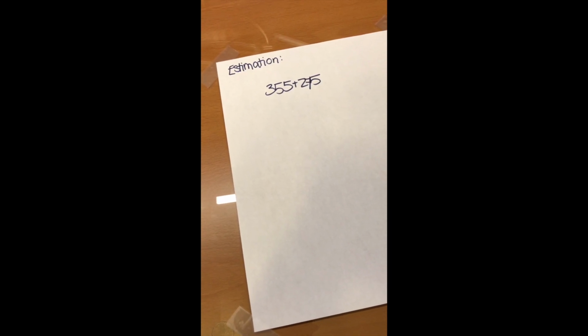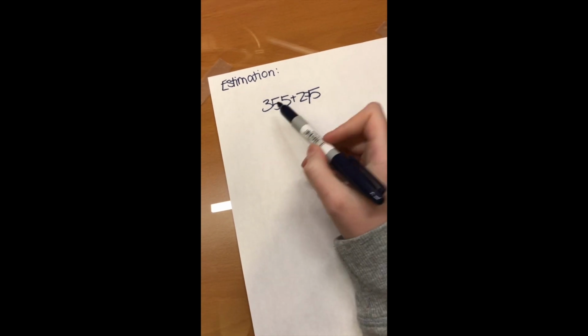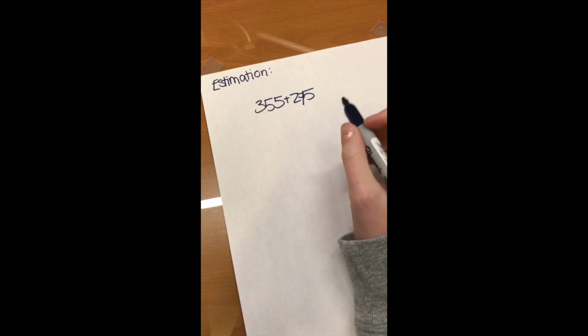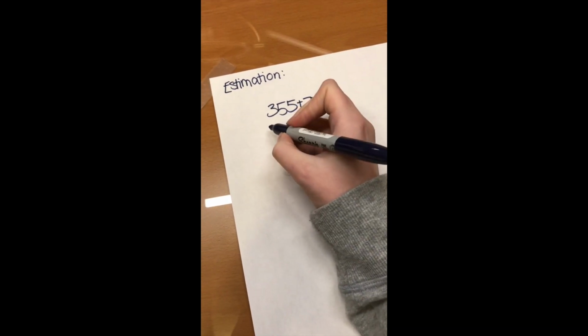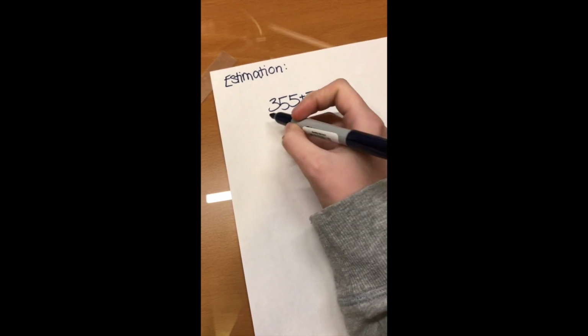Okay, so today we are going to learn non-traditional strategies to solve addition equations. So we have the equation 355 plus 275. We're going to start with estimation. We're going to break these numbers down into numbers that are easier for us to work with.